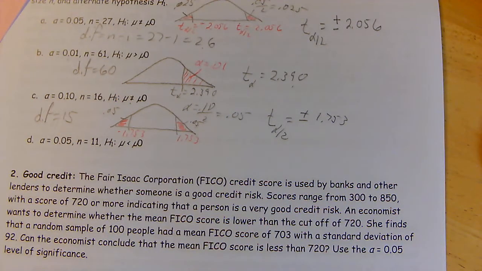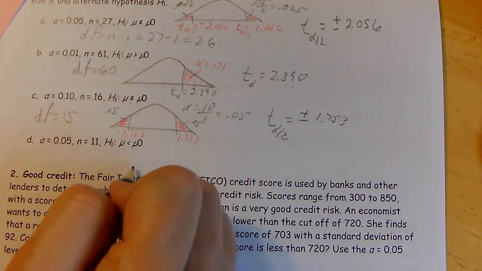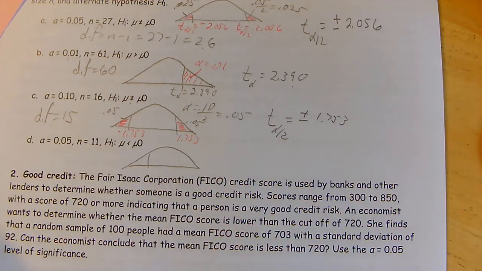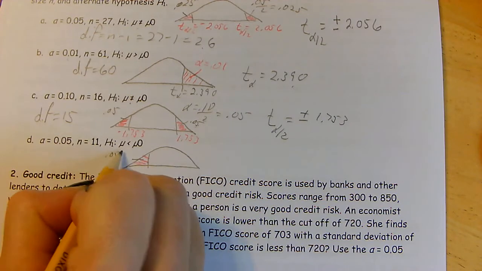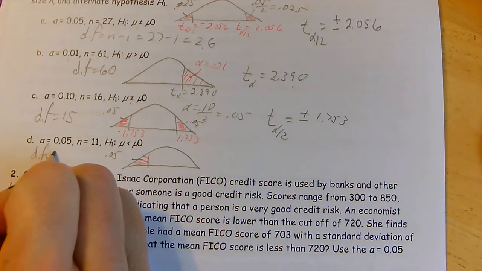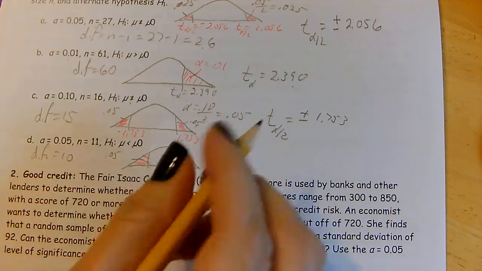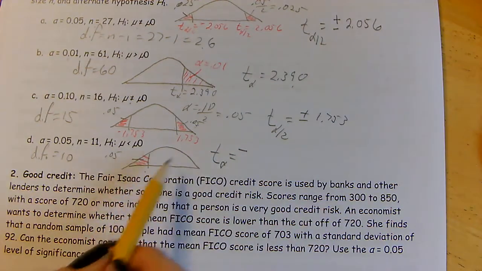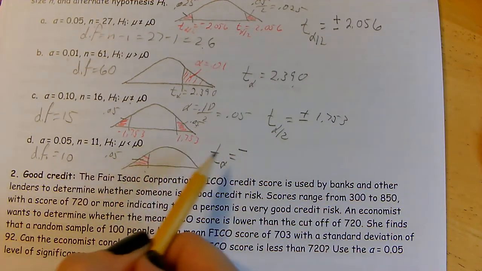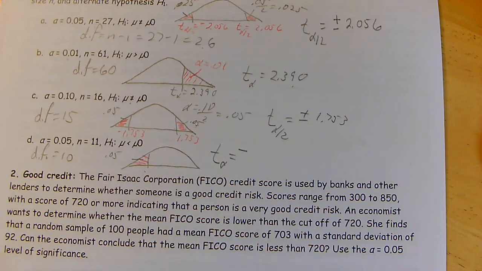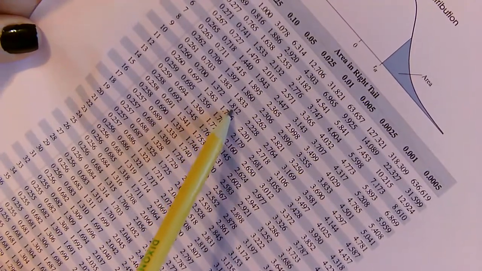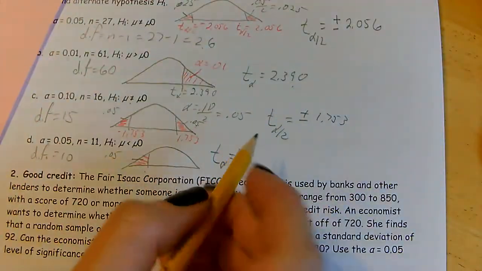If we have a left tail test, everything's in that one tail, so I do not split my level of significance. My degrees of freedom will be 10, but my critical T value will be negative because it's on the left side, so I'm going to put a negative on it. After I read it, 0.05 and 10, 1.812.